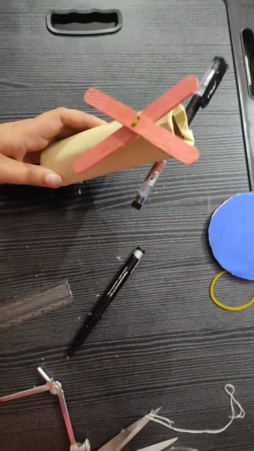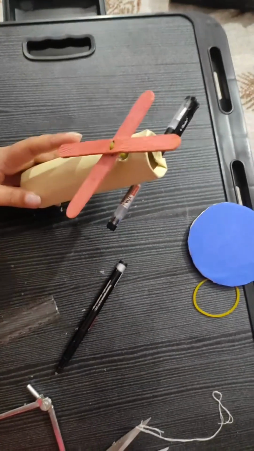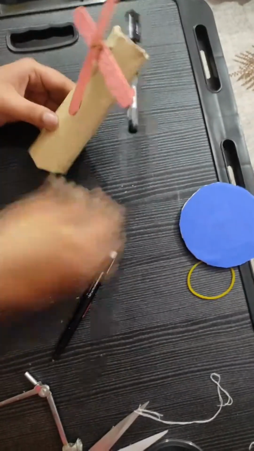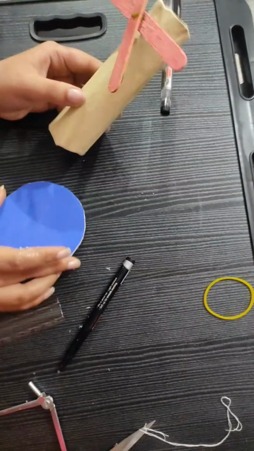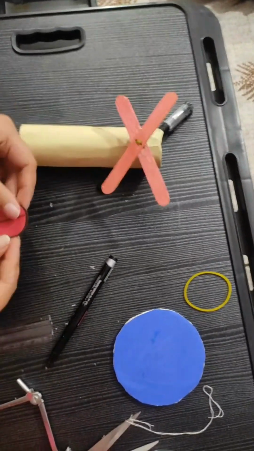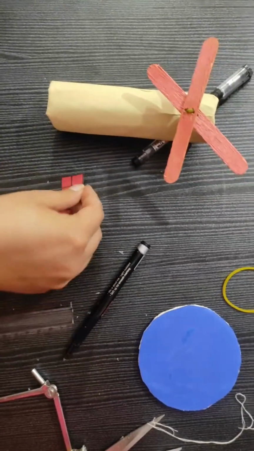Okay, so now as our model is working, let's decorate it a bit so that it looks beautiful. For decoration, I have created some pieces which you can also make. Just give me a second so that I can show you. I have made a door and a window. I've basically used an A4 size cardboard sheet to make this window and door.